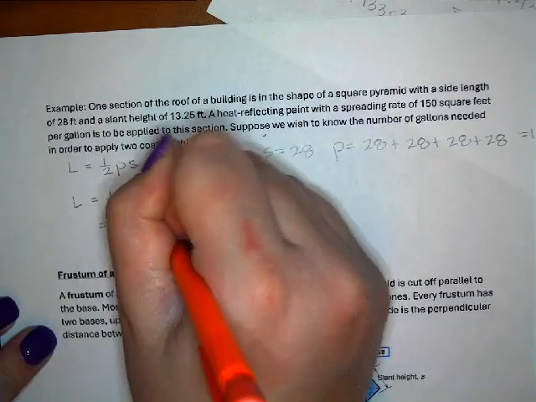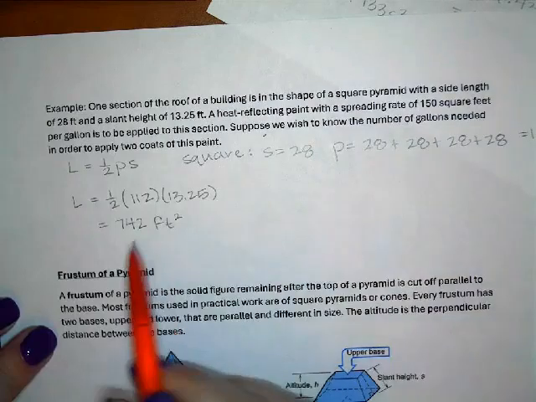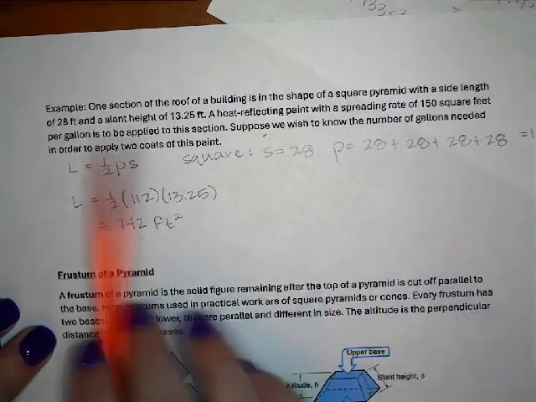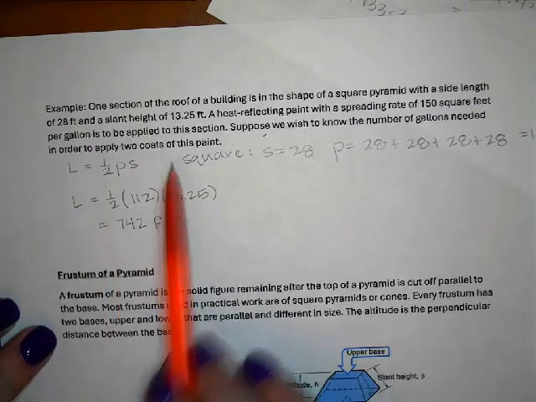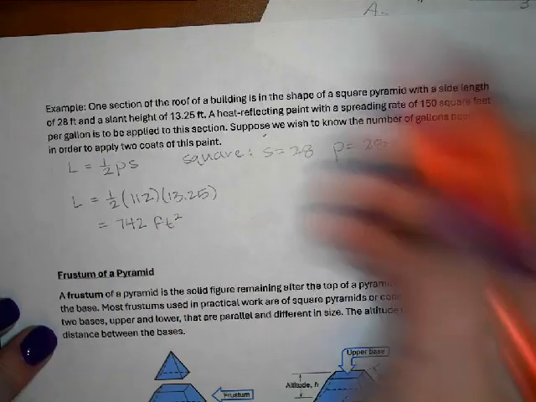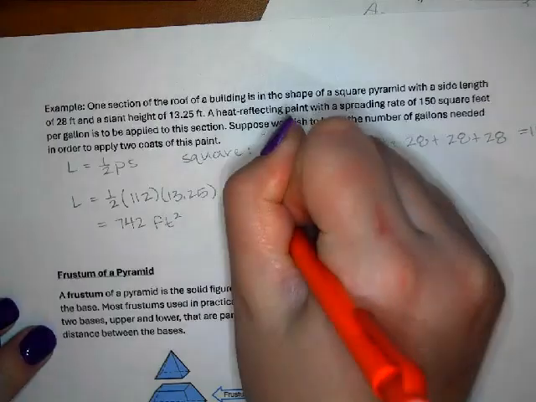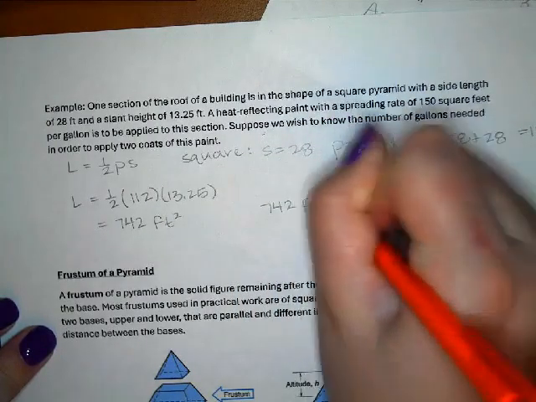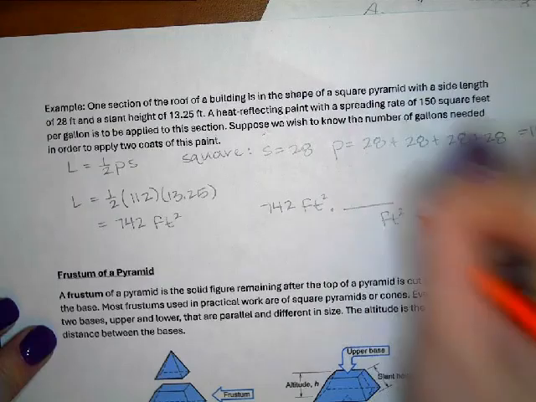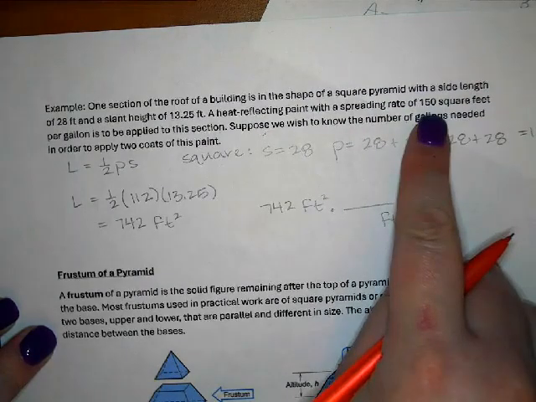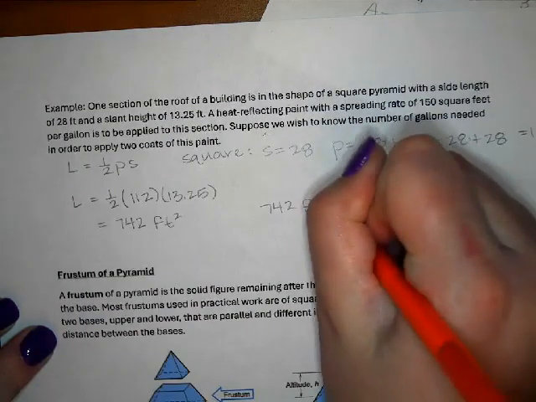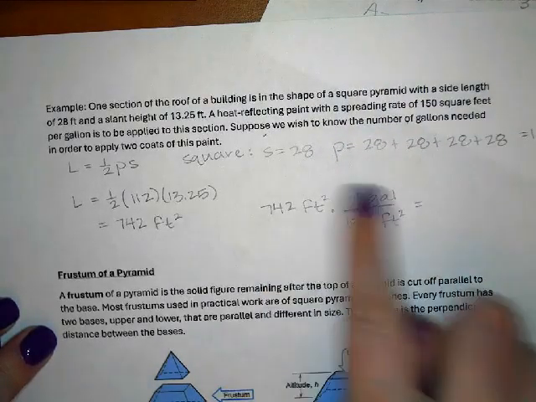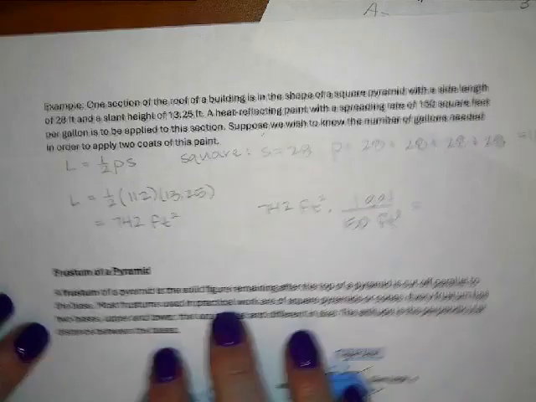And then they said if this is how much we know we're painting, then the amount of paint we're doing is 150 square feet per gallon. And we're applying 2 coats. So I'm going to take 742 square feet and convert it into gallons. So it was 150 square feet per 1 gallon. When I do this conversion, this is going to tell me 1 coat, and I'm going to need to double it to get 2 coats.